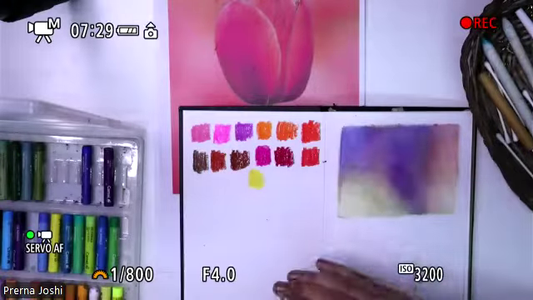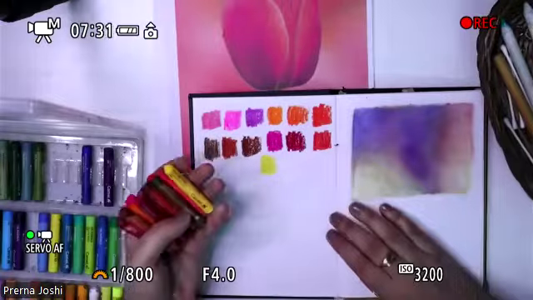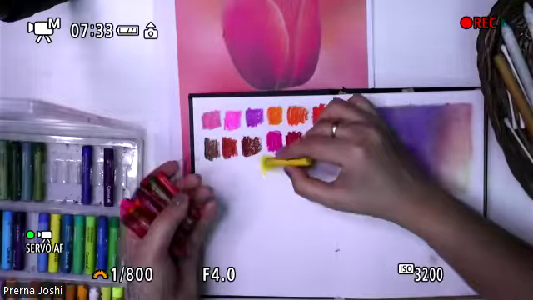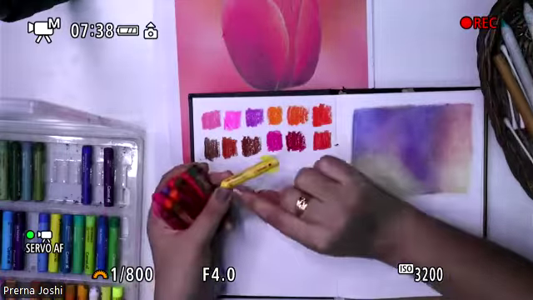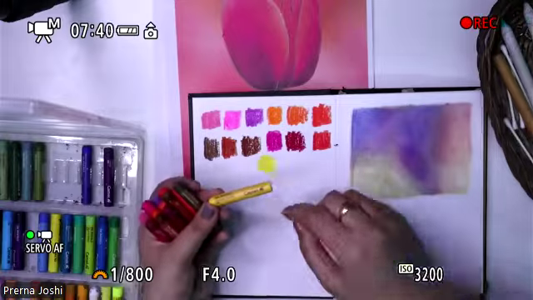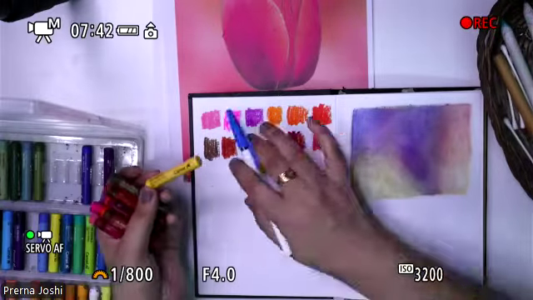Once you have selected the colors, I will also recommend one thing. When you are doing the swatch or testing the color, just write the name of that color. What will happen when you are done with all the swatches?